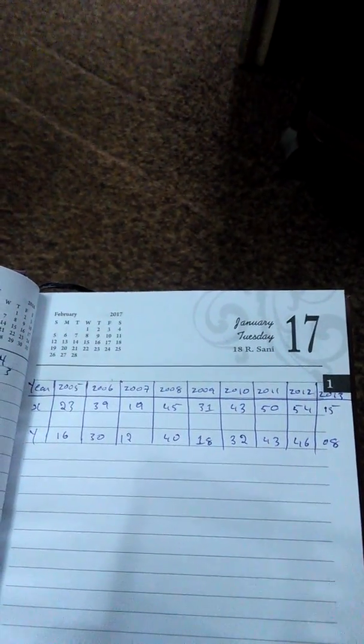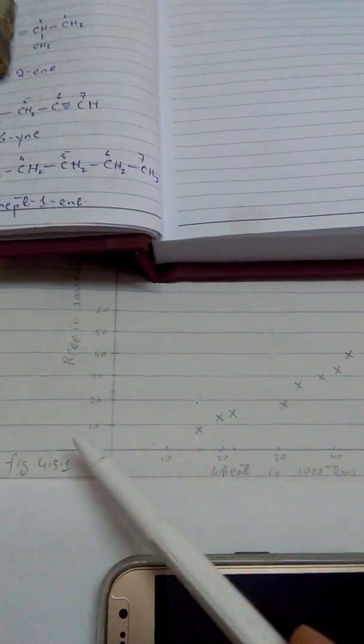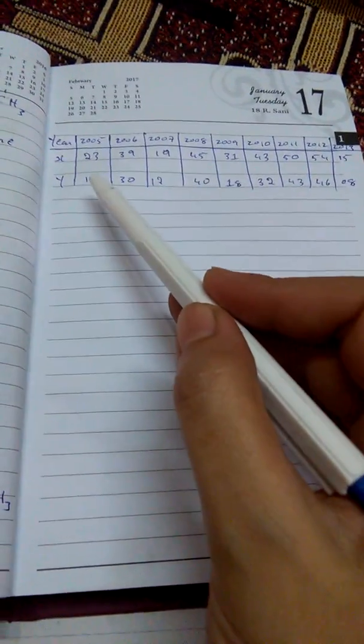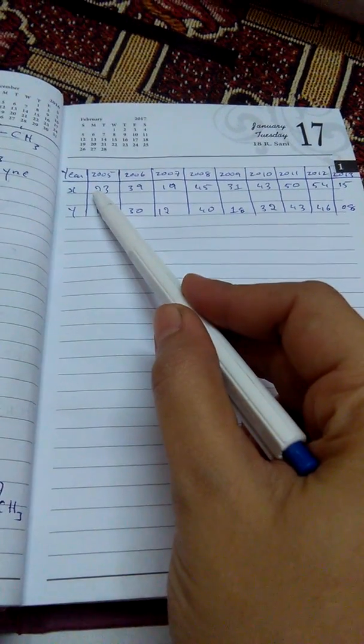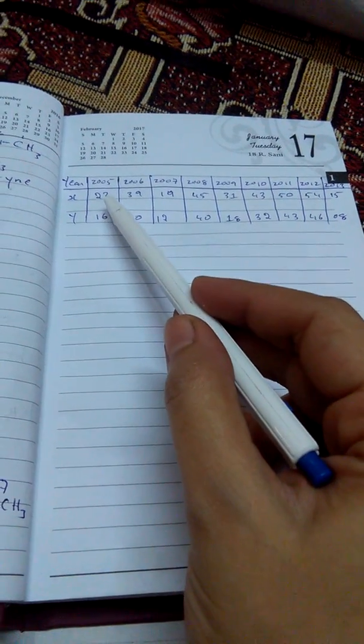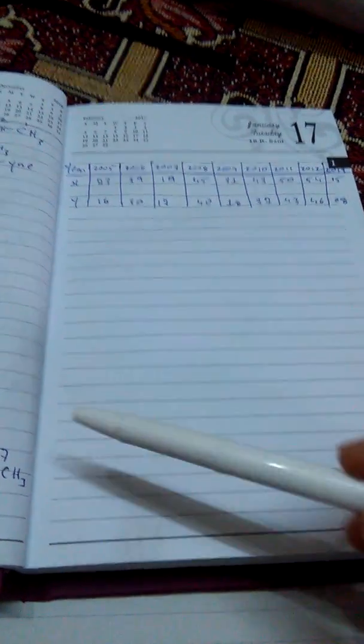So let's have a look at the figure. Yes, so now I hope you can see the plotting that I have just done over here. On the x-axis, I have taken the wheat production in thousands of tons, and on the y-axis, I have taken the rice production in thousands of tons. Okay, and you can see that these points are right over here. I'm sorry, I've just mixed up: X represents the wheat production and Y represents the rice production. Okay, so here you can see that this is your 23, just right.